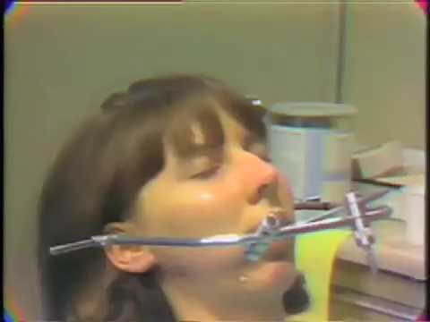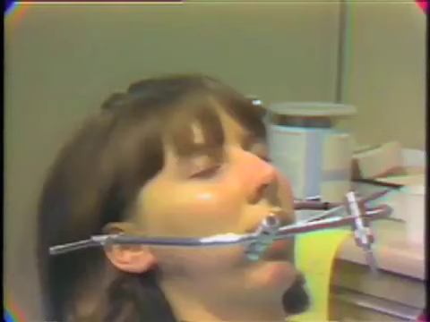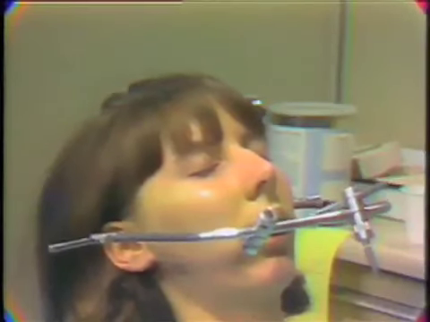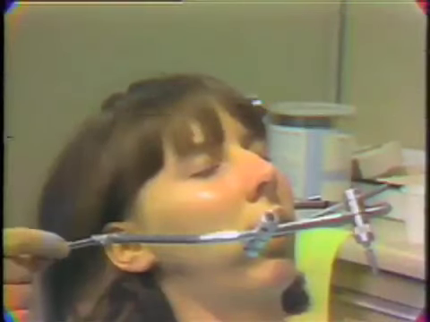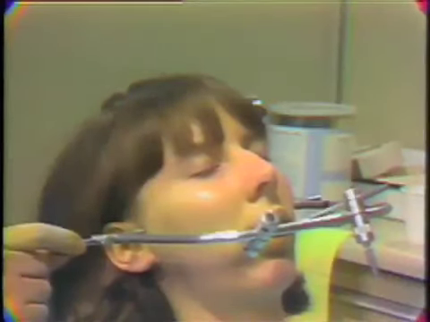The facebow transfer utilizes the terminal hinge axis to transfer the maxillary cast to the articulator so that it's in the same relationship to the condylar axis on the articulator as it was to the condylar axis on the patient's head. So we center the styluses, or the styli, over the hinge axis point, and we transfer this point from the patient to the articulator.